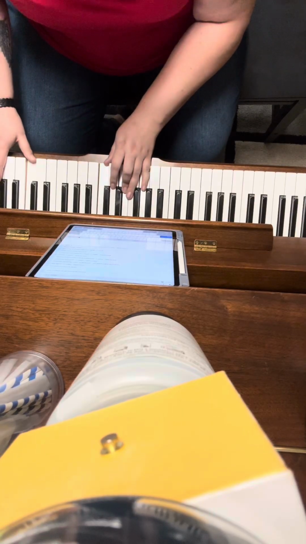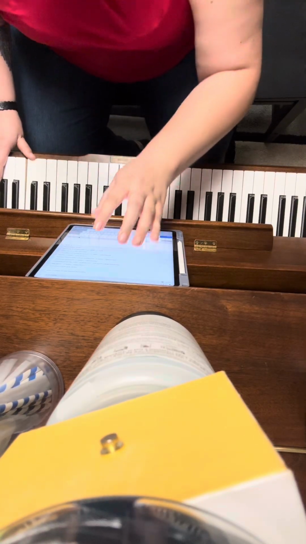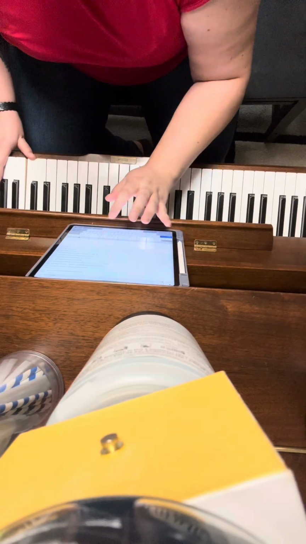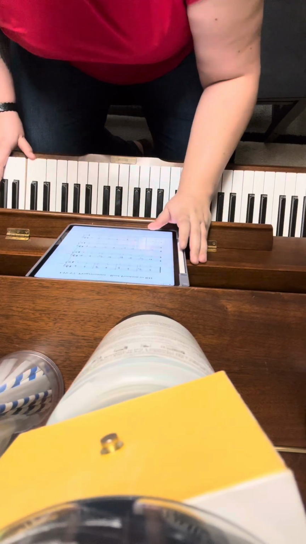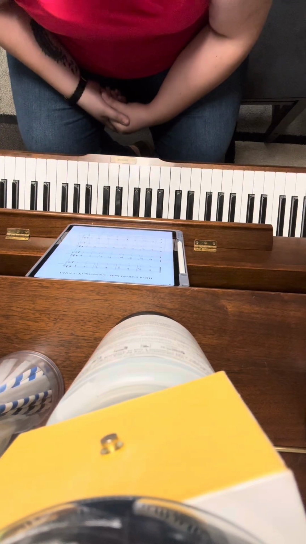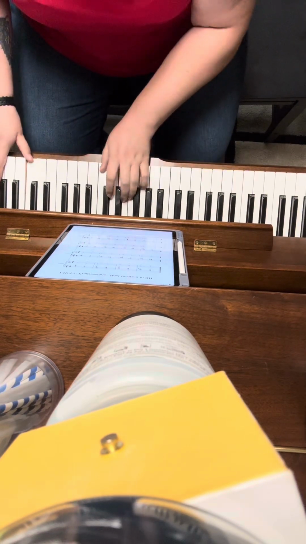So, a lot of the time, sorry, I put in C major, but I want chord progressions. Oh, sorry, I'm skipping ahead.